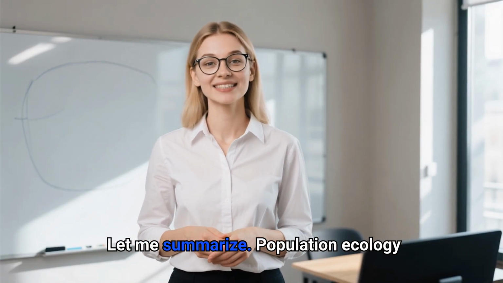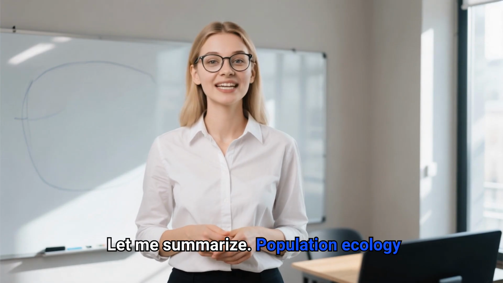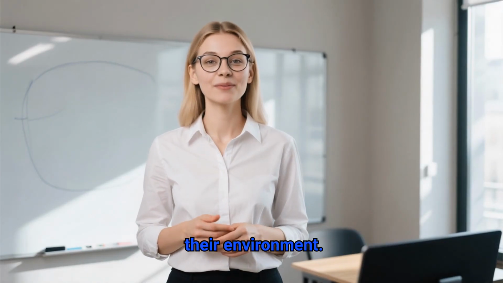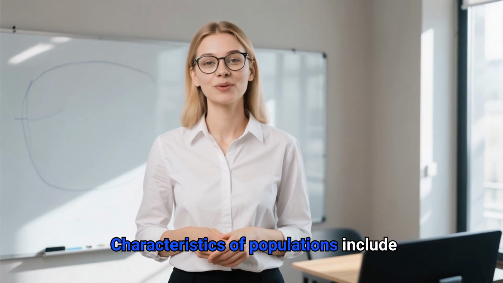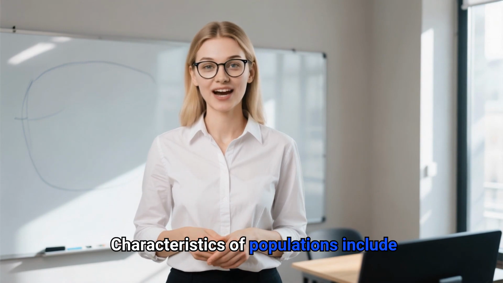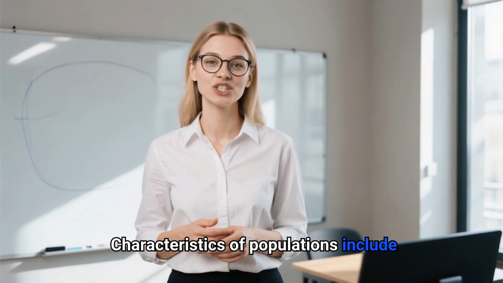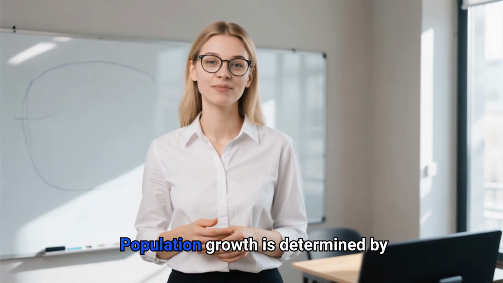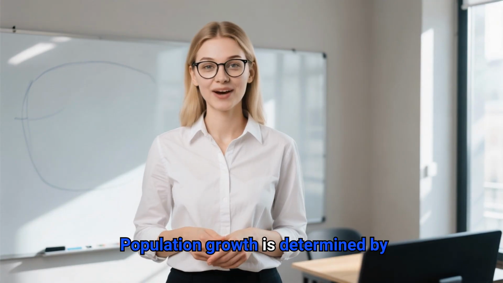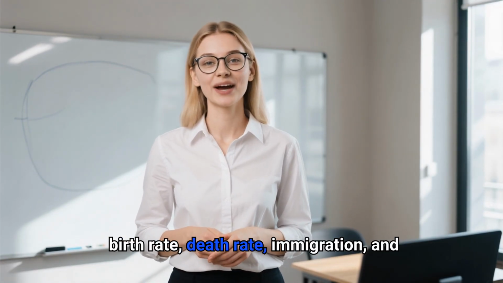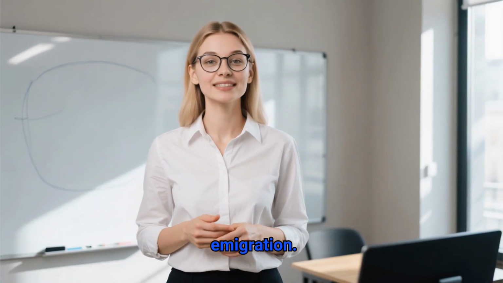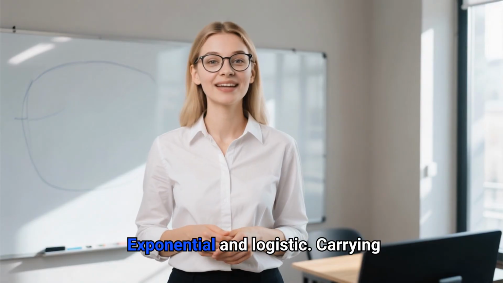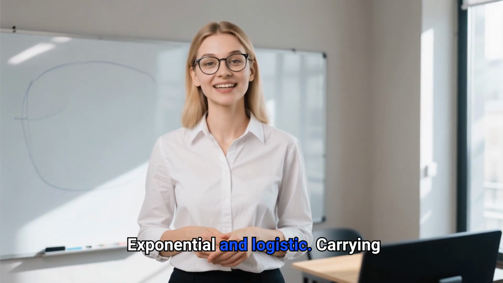Let me summarise. Population ecology is the study of populations in relation to their environment. Characteristics of populations include size, density, distribution, age structure, and sex ratio. Population growth is determined by birth rate, death rate, immigration, and emigration. There are two types of population growth: exponential and logistic.